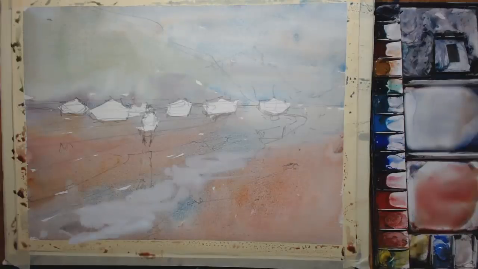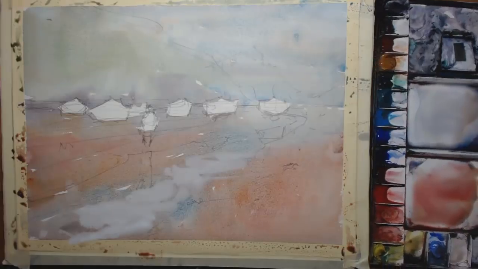and the next step is going to be the background, where I can go in a lot darker, and that will really make the yachts stand out, these dark values against the lighter values.